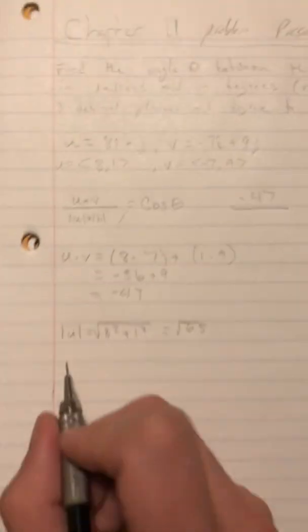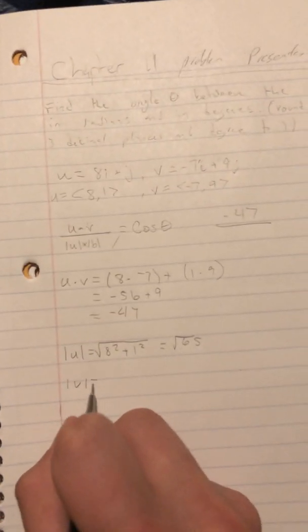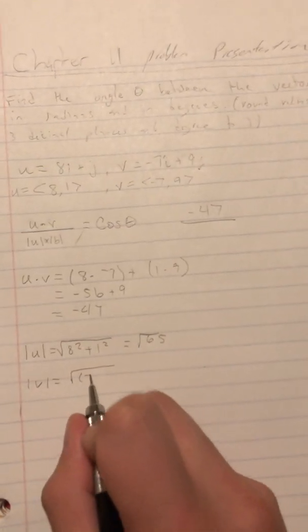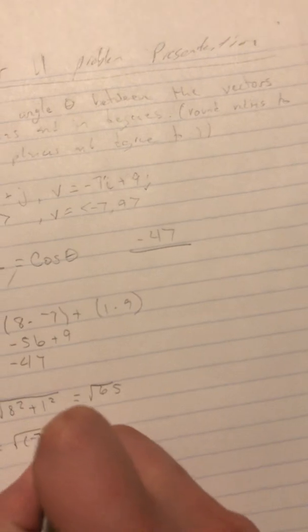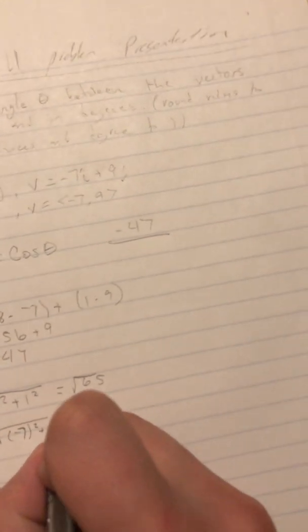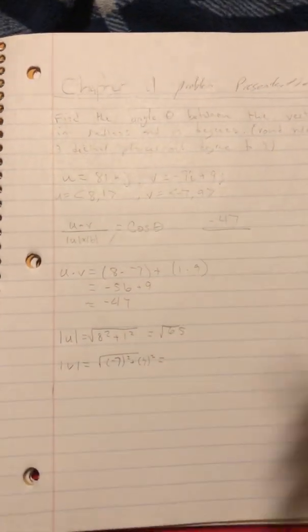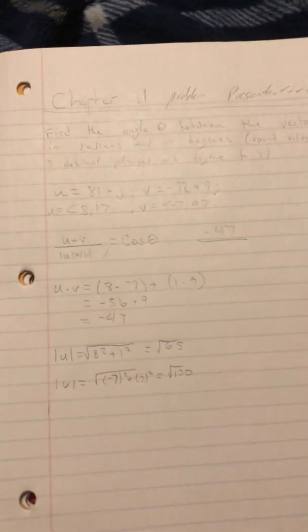And then the magnitude of v is going to be negative 7 squared plus 9 squared, which is going to give us, so that 7 is going to become a positive because you square the negative, so it's going to give us radical 130.